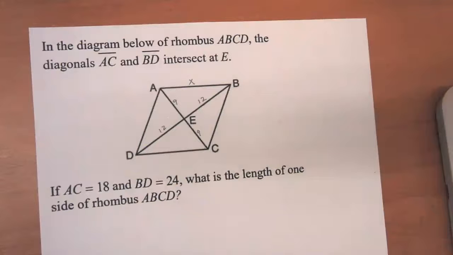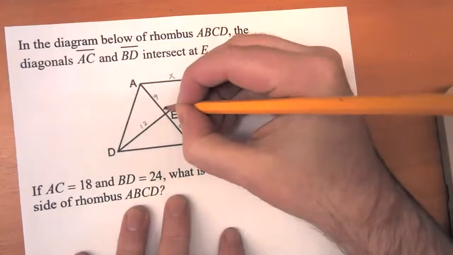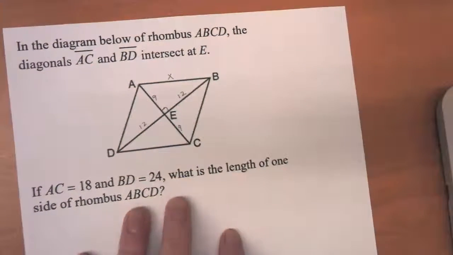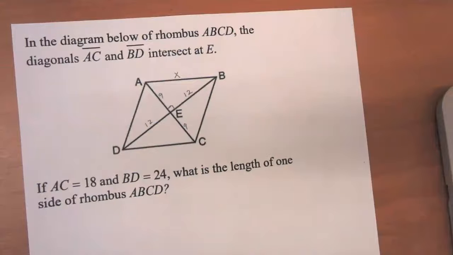The other thing we know about rhombuses in particular is that the diagonals are perpendicular to each other. So I know that this is a right angle. So given the diagram as it stands right now, pause the video and see if you can figure out how to find what x is in this diagram. And if you know how to do it, do the calculations and come up with an answer, and join me back here and we will solve it together.